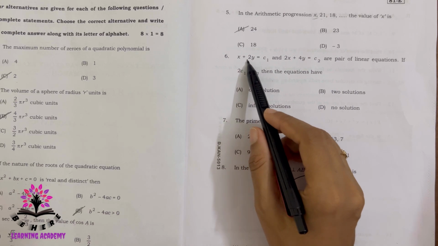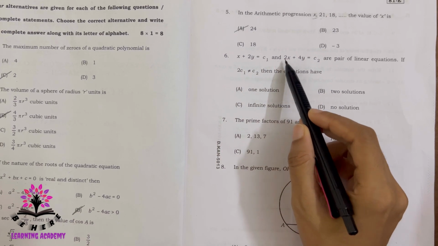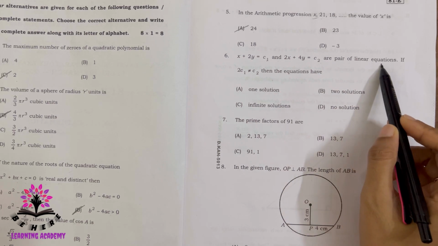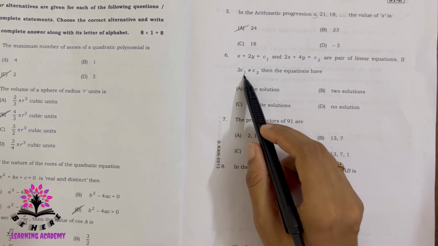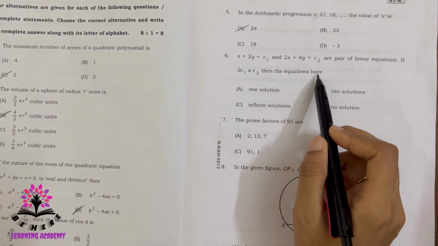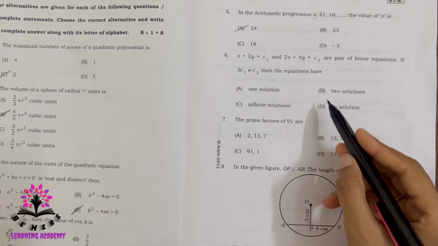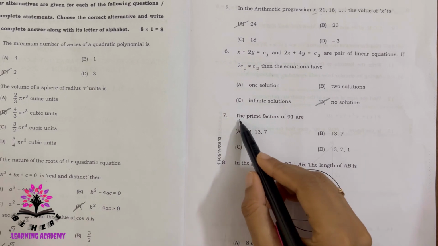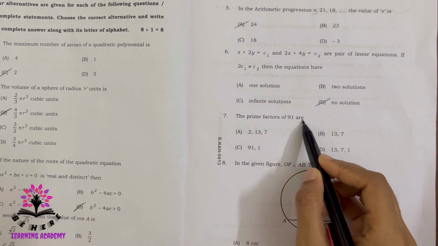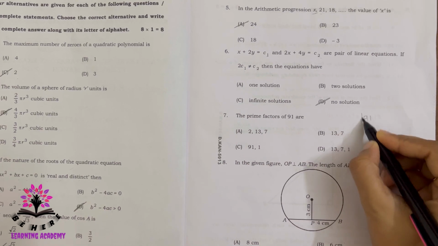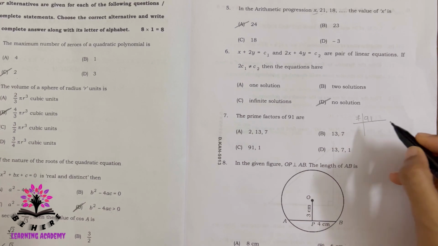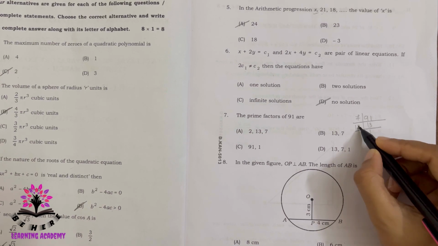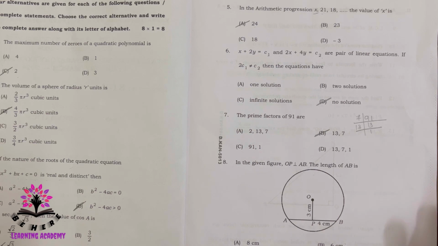Sixth one, x plus 2y is equal to c1 and 2x plus 4y is equal to c2 and the pair of linear equations. If 2c1 is not equal to c2, then the equations will have no solution. Option D, no solution. The prime factors of 91 are, it is divisible by 7, 7 13s are, 13 1s are, so 7 and 13, option B.